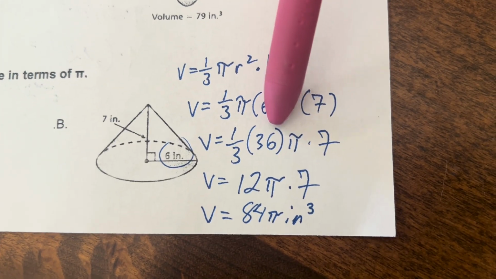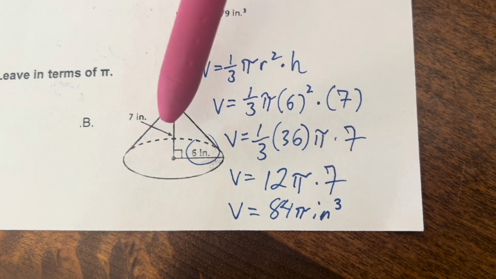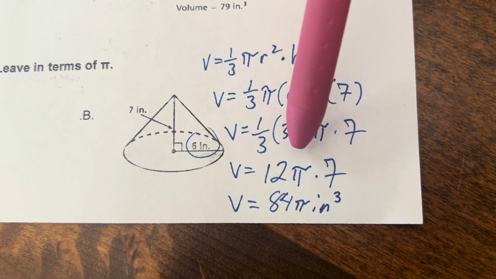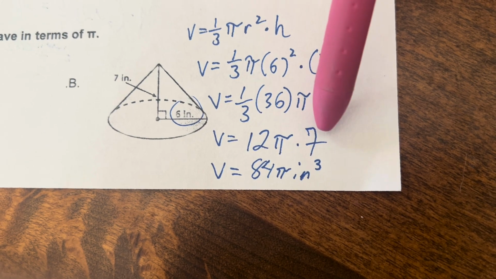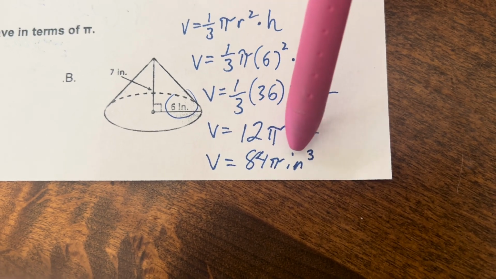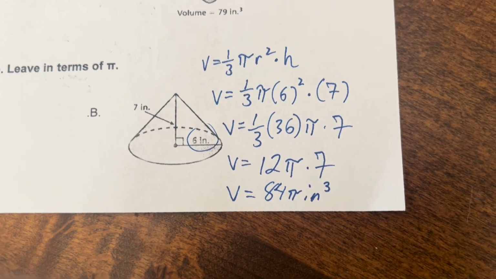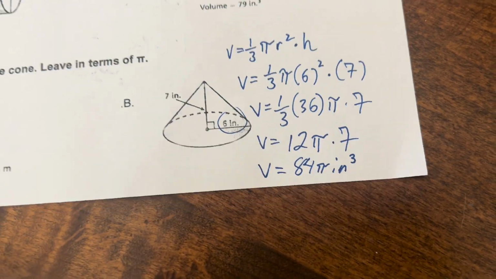And so I've got 36. I'm going to find 1/3 of 36 because that's what we do for volume of cones, and a third of 36 is 12. I'm looking at 12 pi times the height, 7, and that's going to give me 84 pi inches cubed, and yeah, that's how that works.